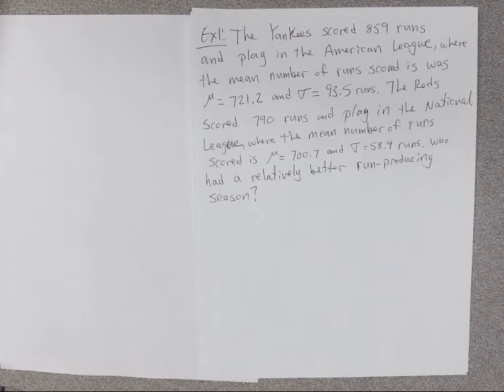So here we're going to continue looking at z-scores, and I wrote this problem already, so go ahead and pause the video and write it down, and when you're finished come back. I'm going to read it and then we're going to start working this.